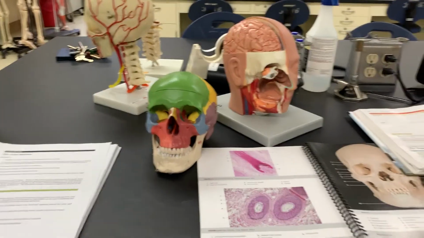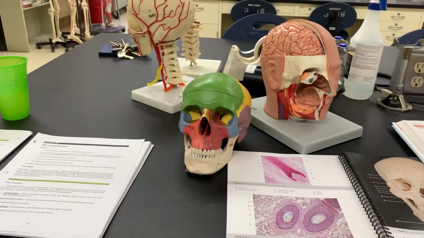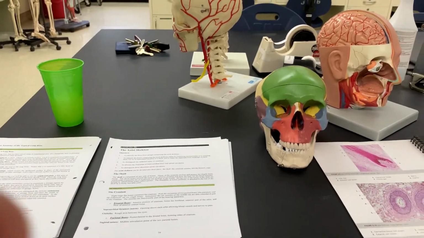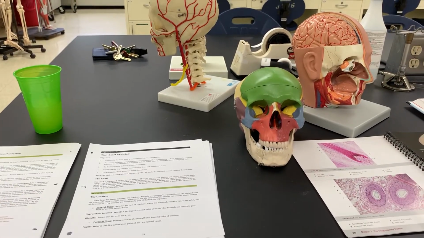That could have gone better, but at least I have things set up. So I'm gonna just move this as much as I can, and I'm gonna literally go out of your lab manual so you can see what's going on.